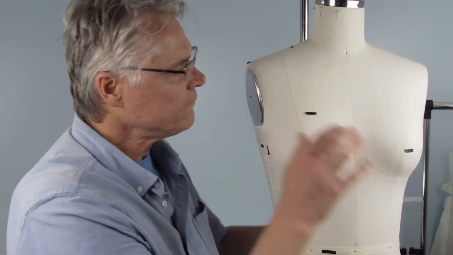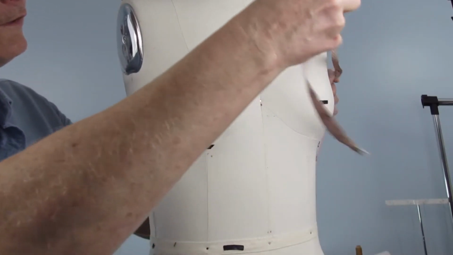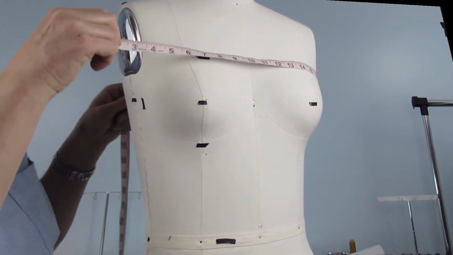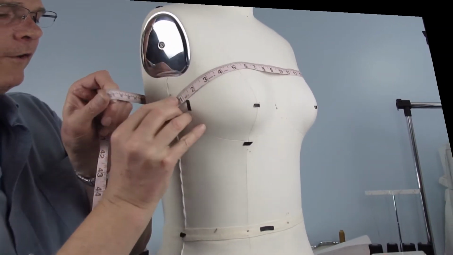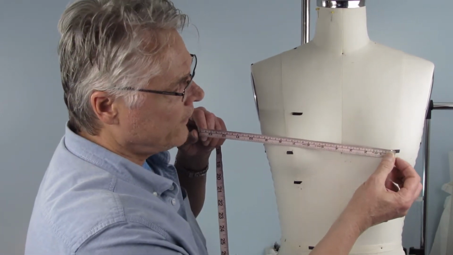The second measurement that we need, which is very important, is the above bust measurement, which is 2.5 inches up from the full width of bust. We measure around the above bust from side seam to side seam over to the apex point and record that. The next measurement that we need is the bust point distance from apex to apex. It's a very important measurement. We're going to use half of this measurement in the draft.